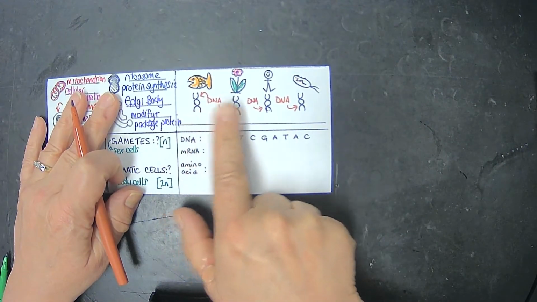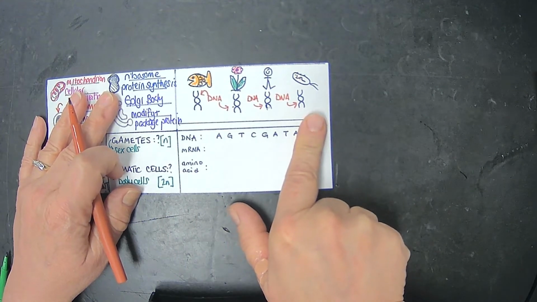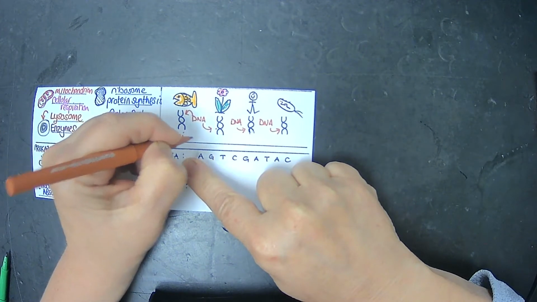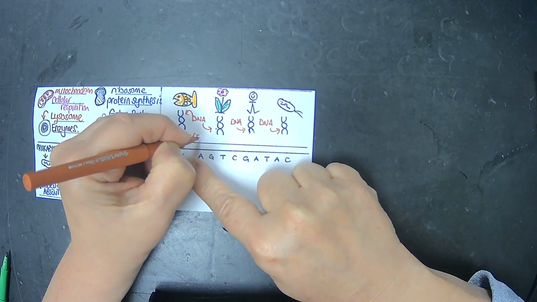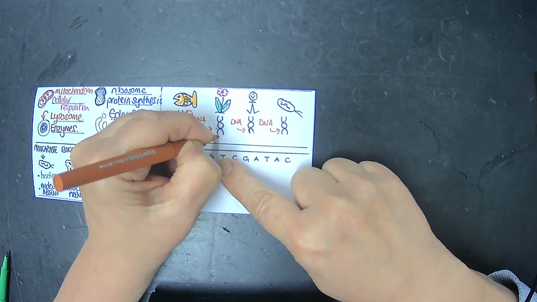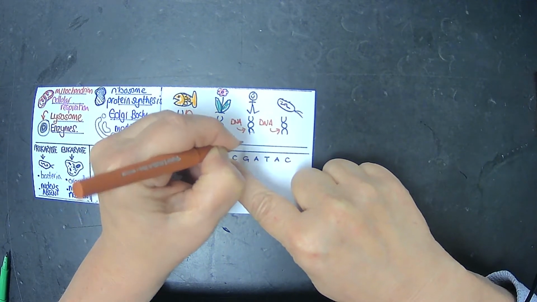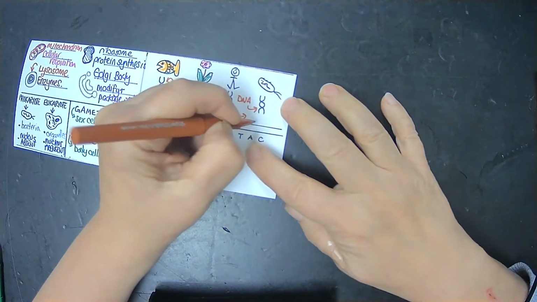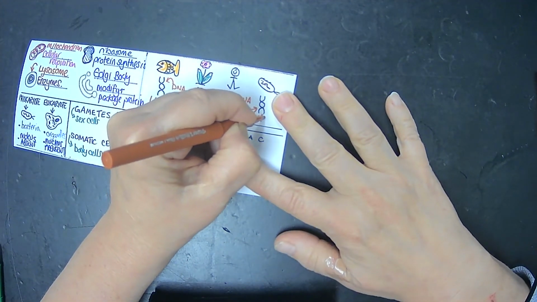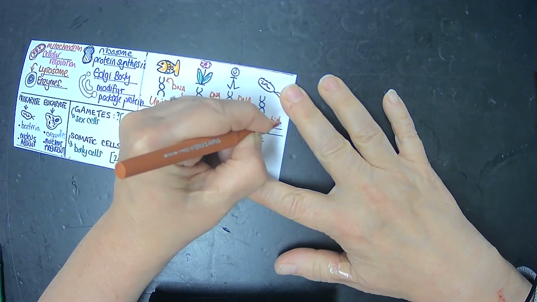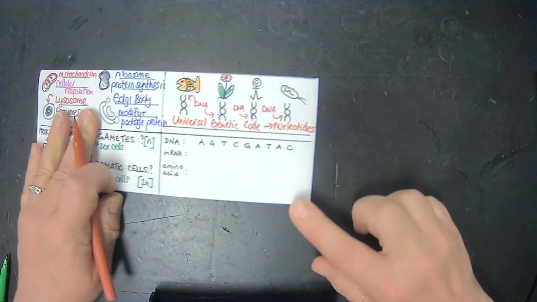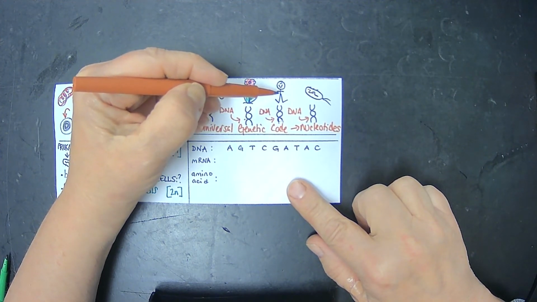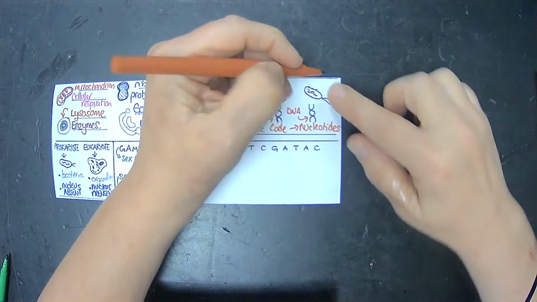The codon chart you would use for all these things is exactly the same, and the reason for that is we have what's called the universal genetic code, which means that in all living things, they all have the same nucleotides.